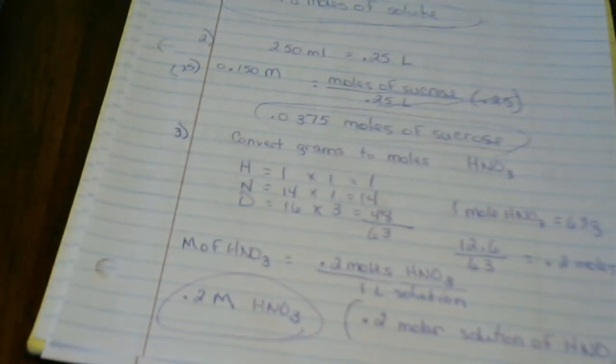Now, I want to find out, I have 12 point, let me look at my sheet. I have, what is the molarity of a solution of HNO3 that contains 12.6 grams? Okay, I just forgot what I was doing. Sorry about that. Let me get my telemarketer hung up. Okay.